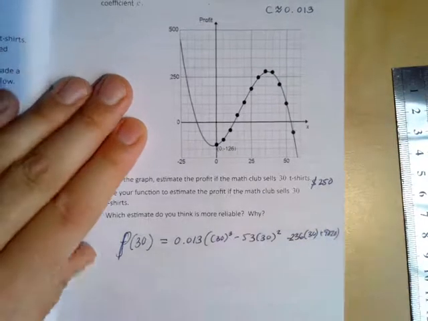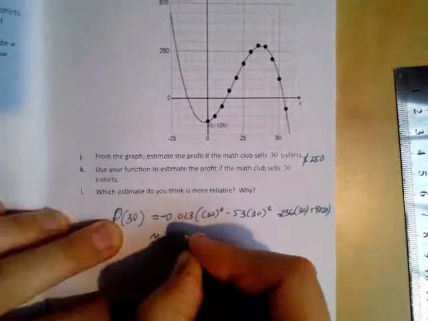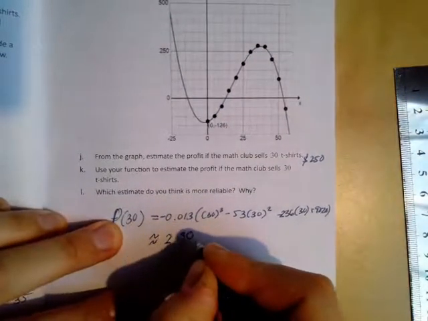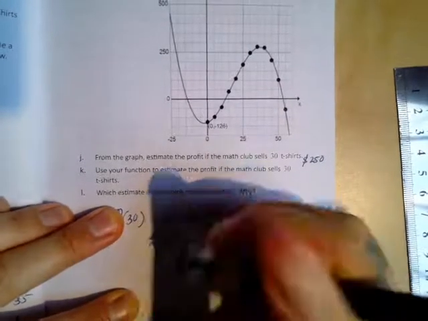Type that into my handy calculator. Minus, so that's minus 0.03. So we get that is approximately $230 and 15 cents.